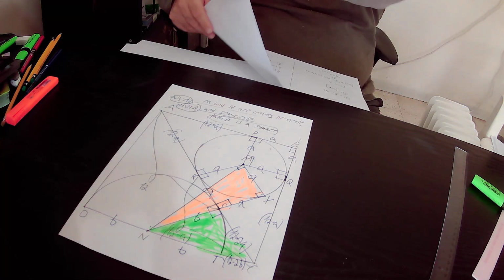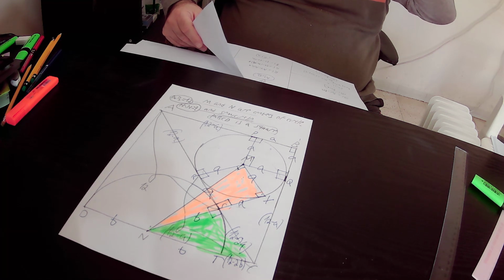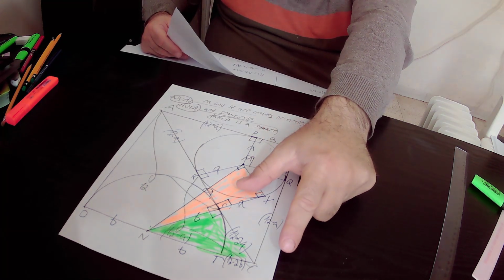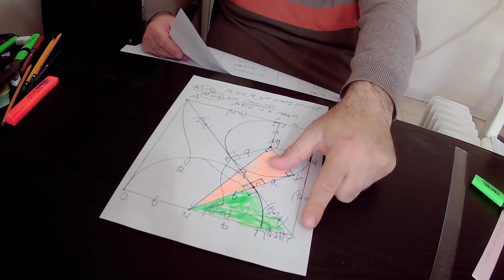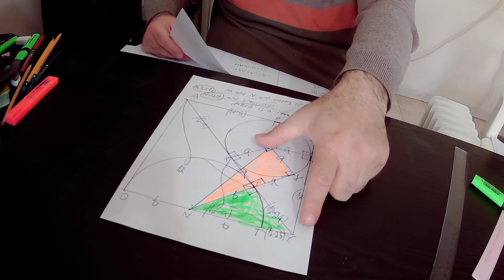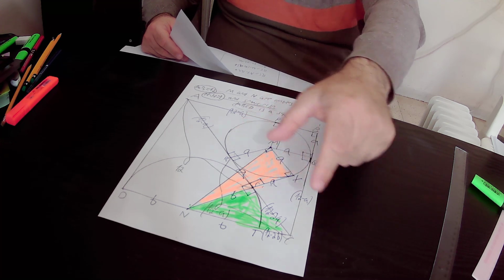Then we calculate the length of line segment SC. You can see from the drawing that it is very easy to see that SC equals RC minus RS. Again, RC minus RS equals SC.